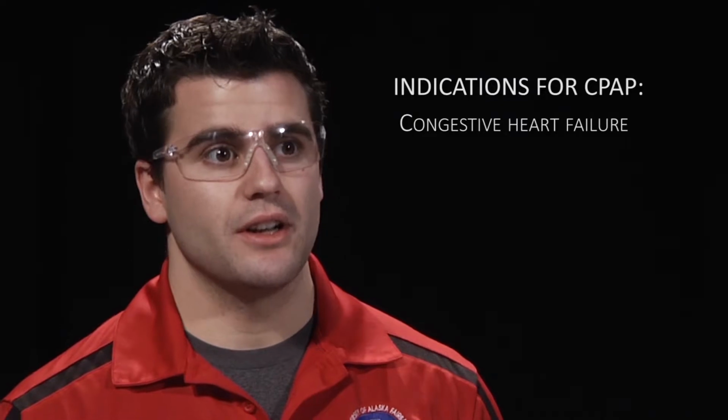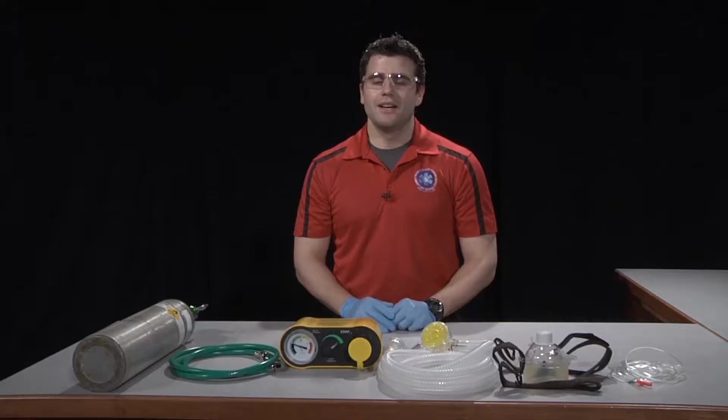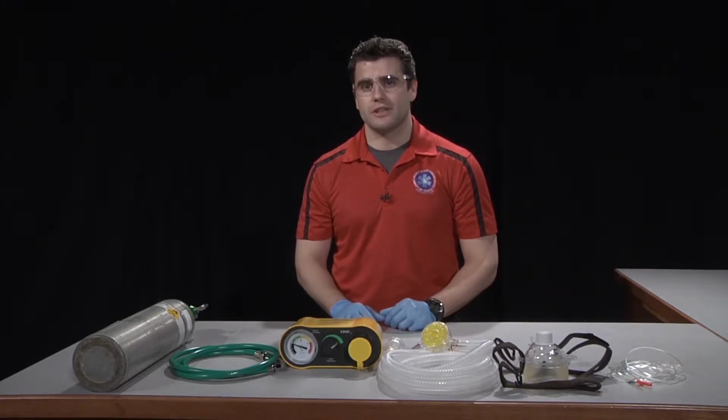From there, we're going to look for our indications for CPAP. Our indications are congestive heart failure, pulmonary edema, pneumonia, asthma, and COPD. After assessing for indications for CPAP, we're now going to assess for contraindications.